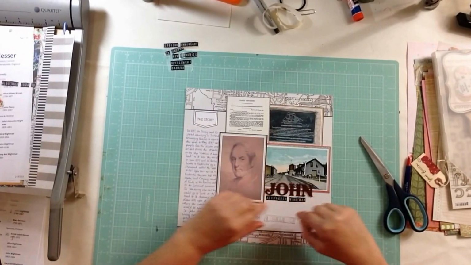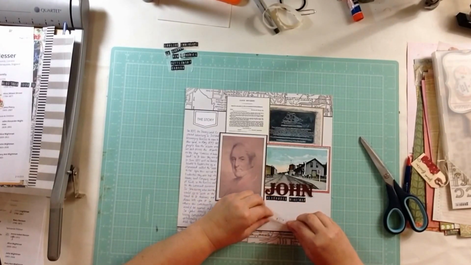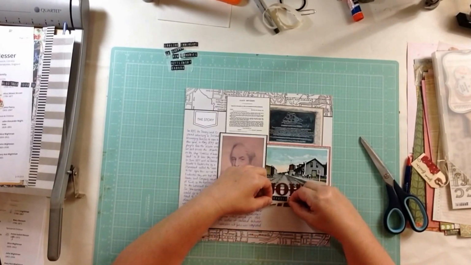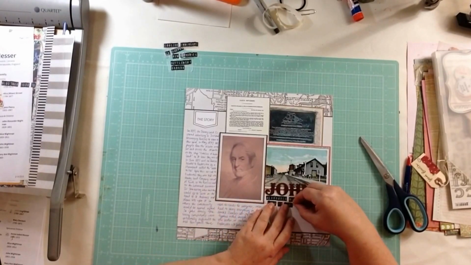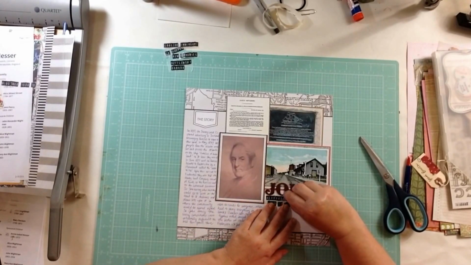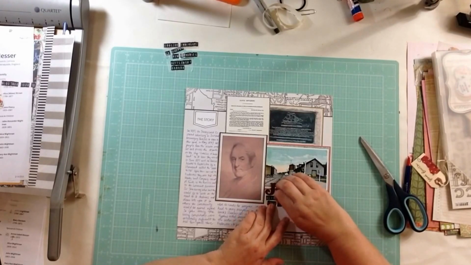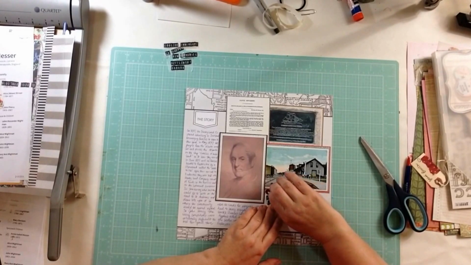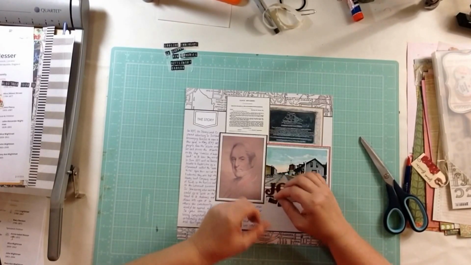So I'm going to get these letters on, and then I'm going to finish out the journaling, and then I'll read it to you. And it's nothing that I made up. I copied it off from the internet. And so I'll tell you the name of the site where I got it. But it is the story about how Harvey was settled.